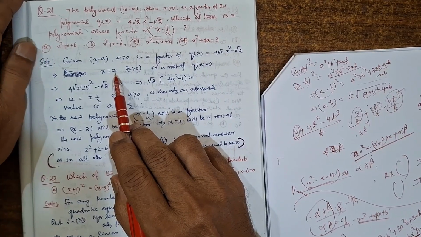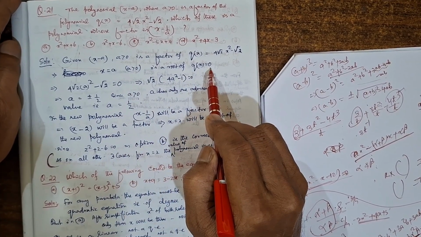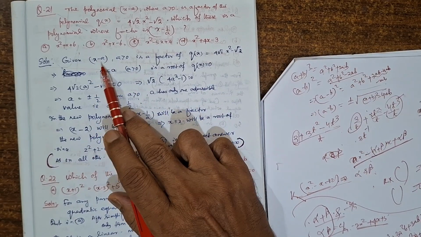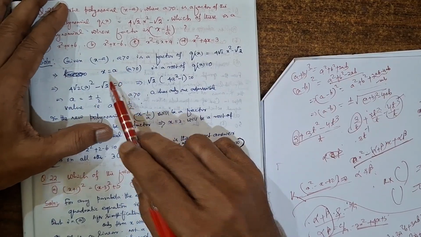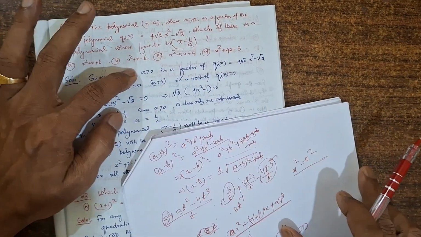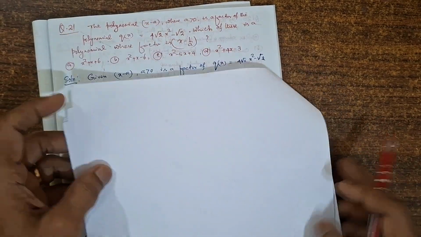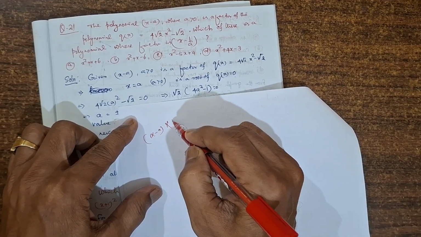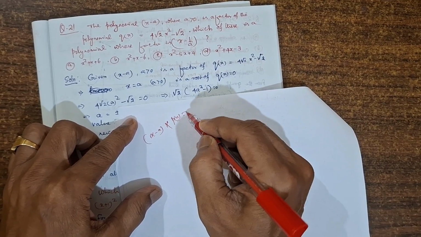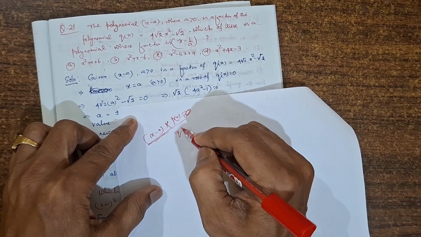So x is equal to a is a root of qx equal to 0, because if x minus a is equal to 0, it is a factor of qx. I will tell you that x minus a into px is equal to qx.